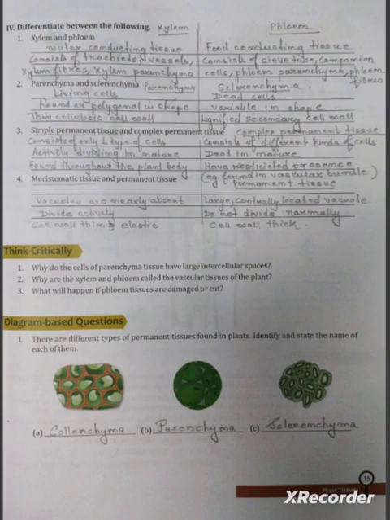Number 2, difference between parenchyma and sclerenchyma. On the left hand side we have parenchyma, on the right hand side we have sclerenchyma. Parenchyma has living cells, sclerenchyma has dead cells. Parenchyma is round or polygonal in shape, and sclerenchyma is variable in shape. Parenchyma has a thin cellulosic cell wall, and sclerenchyma has a lignified secondary cell wall.